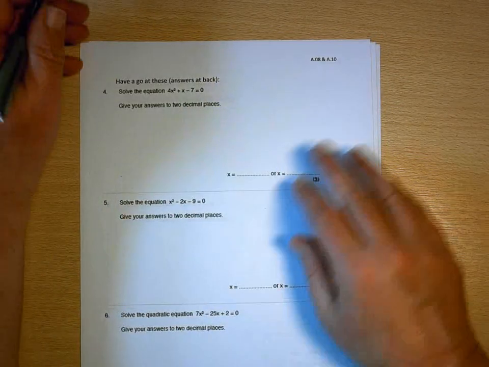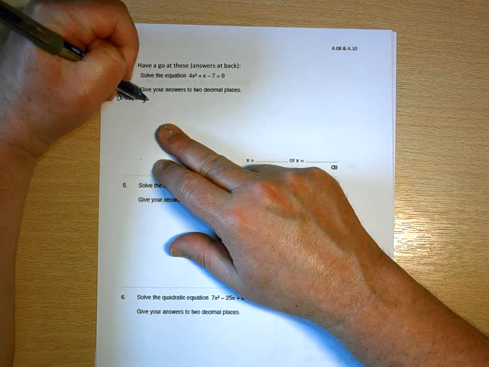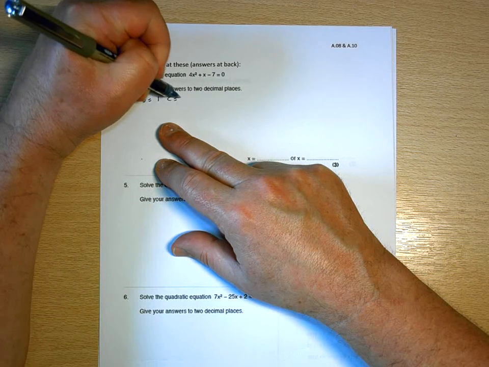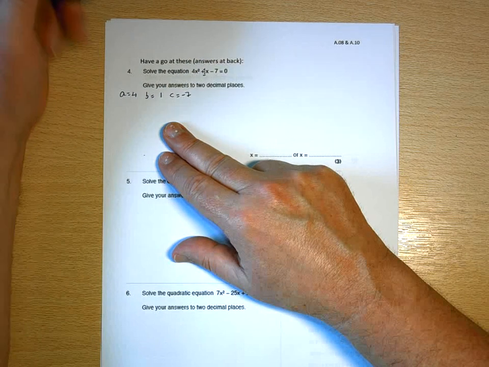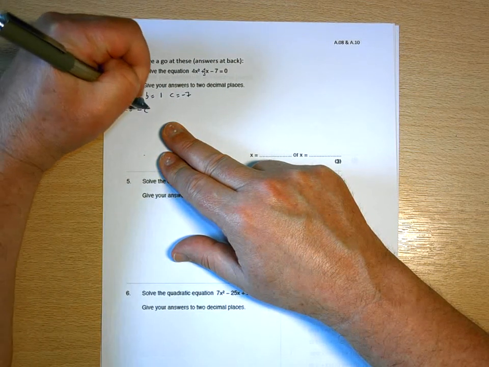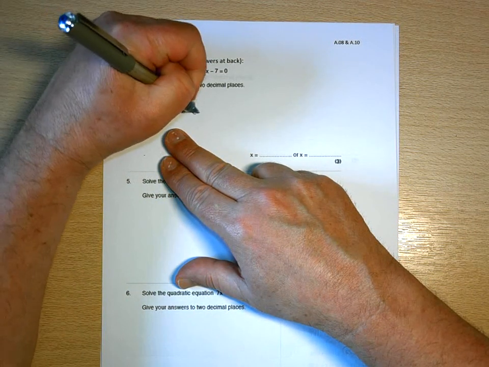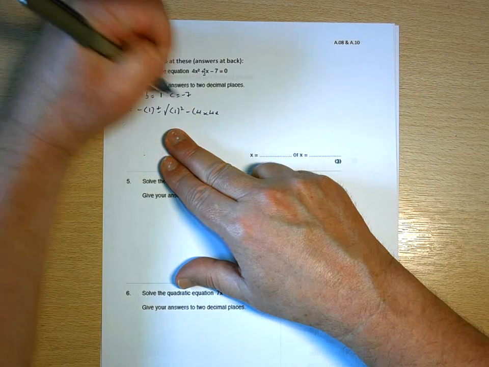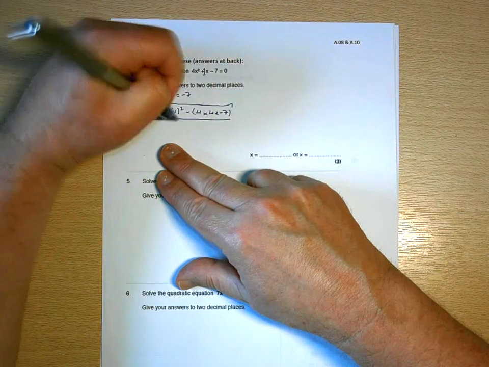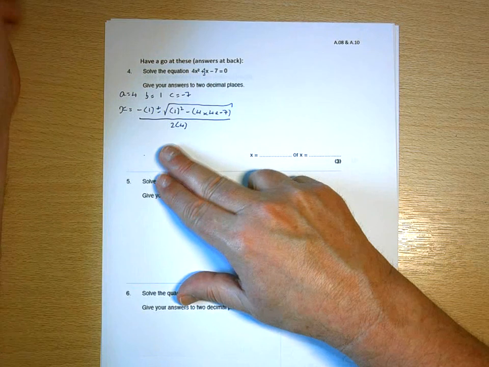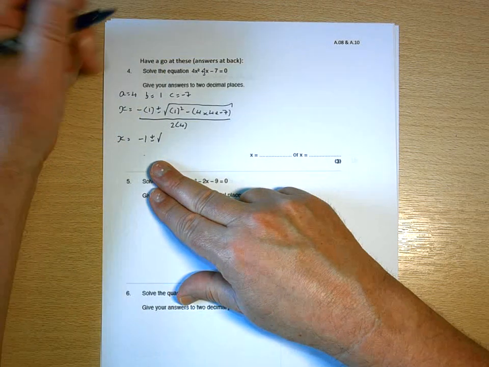Okay, so with this one, a is 4, b is 1, and c is -7, because that would have a +1 in front of it. So x equals minus b plus or minus the square root of b squared minus 4 times a times c, all over 2 times a. x equals, so that would be -1 plus or minus 1 squared is 1 times 1, which is 1.